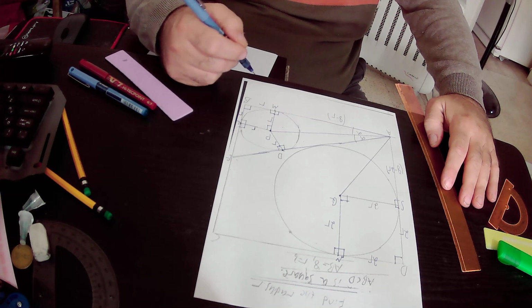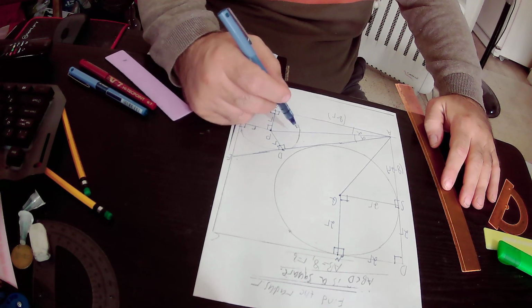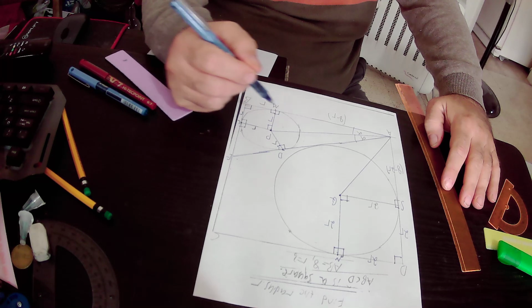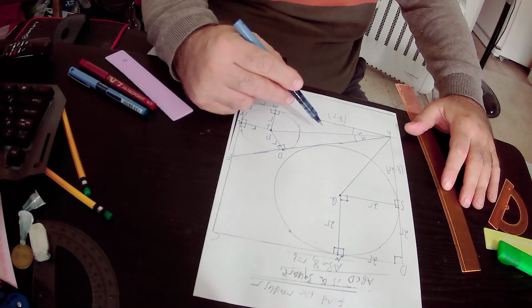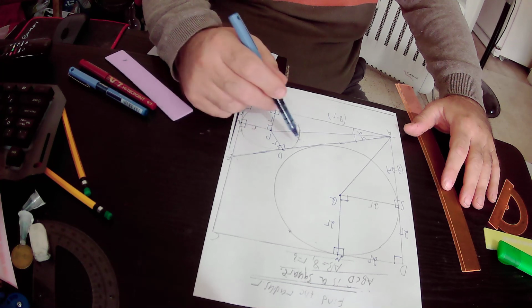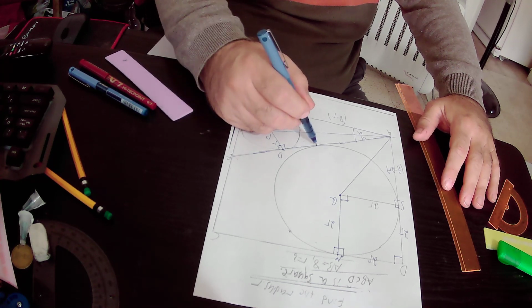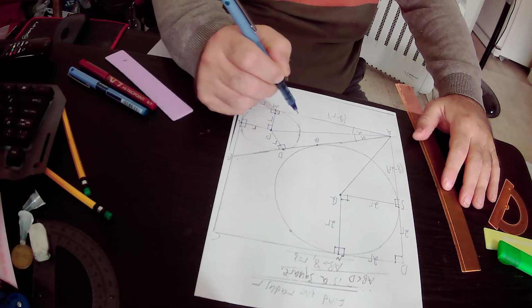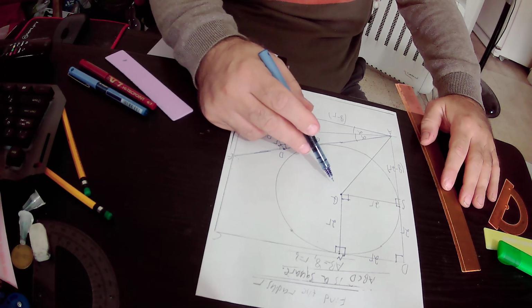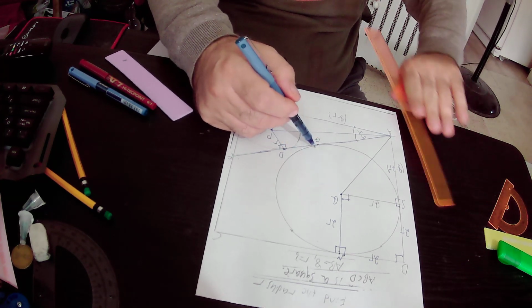And we will join together... First of all, we will define the touching point between tangent AE and the big circle as point G, and we will join together points Q and G by a straight line.